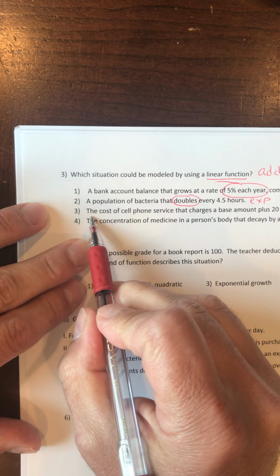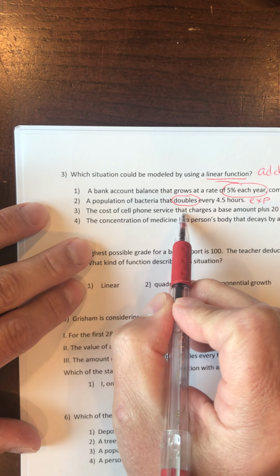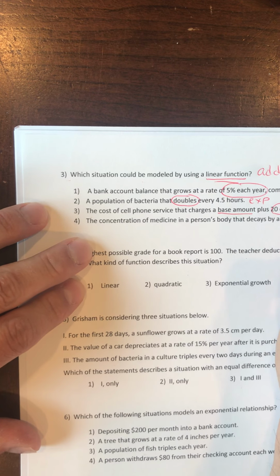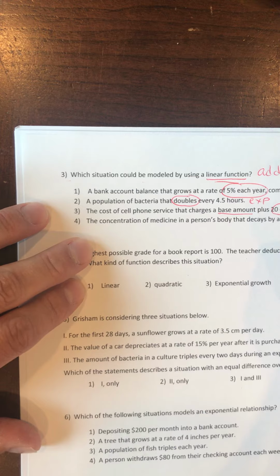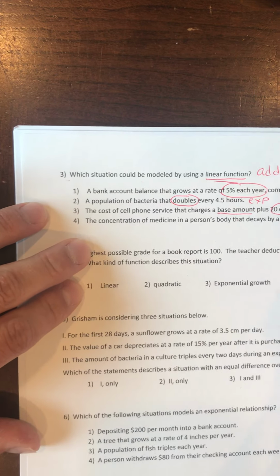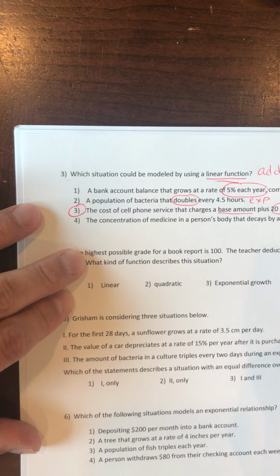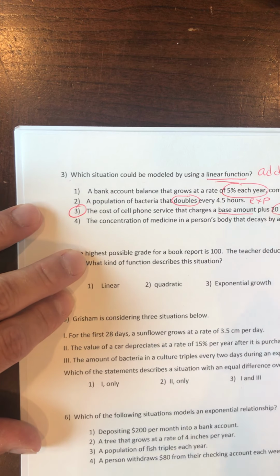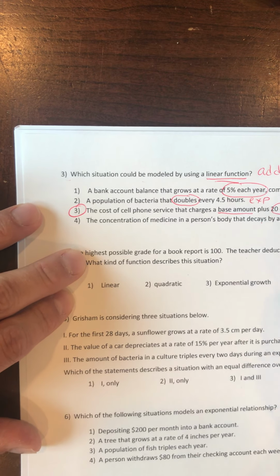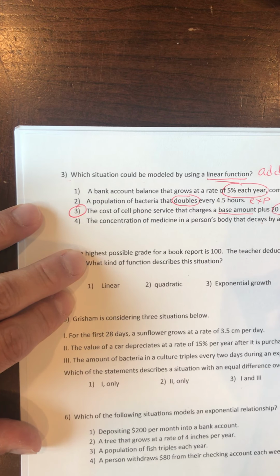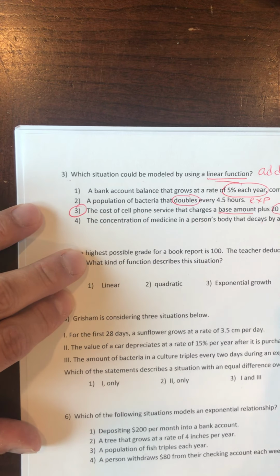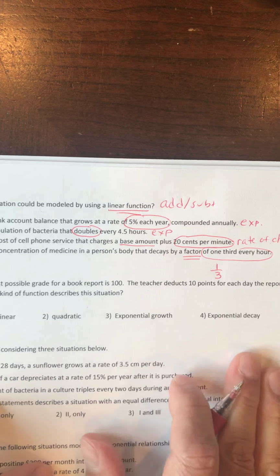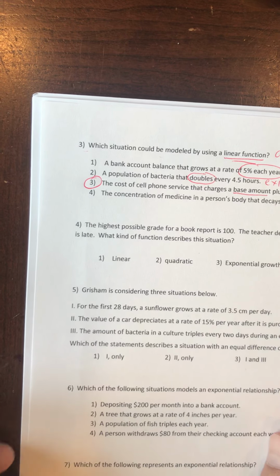Choice 3. The cost of cell phone service that charges a base amount, that sounds like your y-intercept, plus 20 cents per minute. That sounds like your rate of change or your slope. That's the linear one, choice 3. And the last one, just to show you, the concentration of medicine in a person's body that decays by a factor, that sounds like multiply, of 1/3. So this is multiplying by 1/3. That's going to be exponential. I'll do a couple more examples and then you can try the rest.